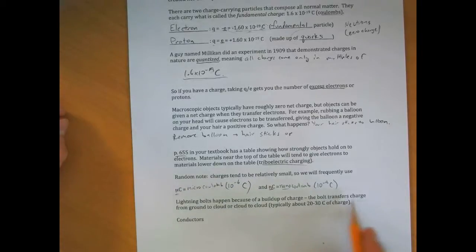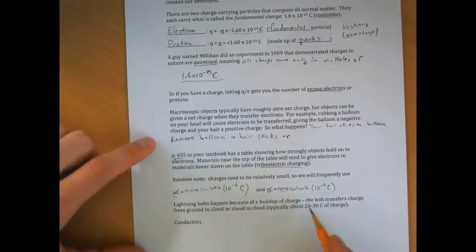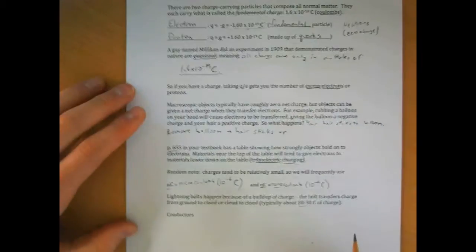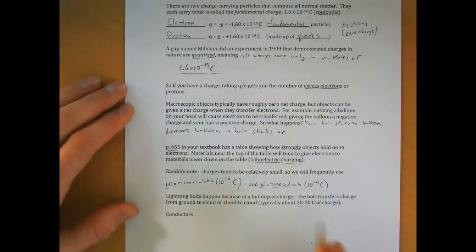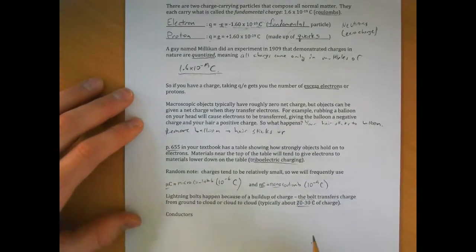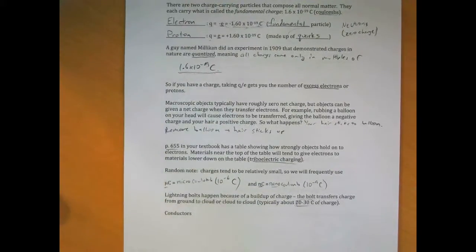The lightning bolt transfers charge from ground to cloud or cloud to cloud. Typically lightning bolts have about 20 to 30 coulombs of charge. Lightning bolts are the most charged thing I can think of, and 20 to 30 coulombs is how much charge they transfer. So typically things involving charge have much less charge.